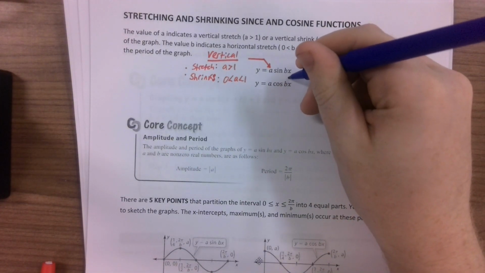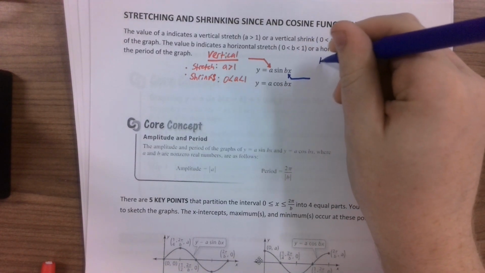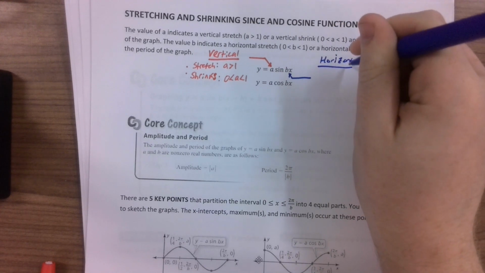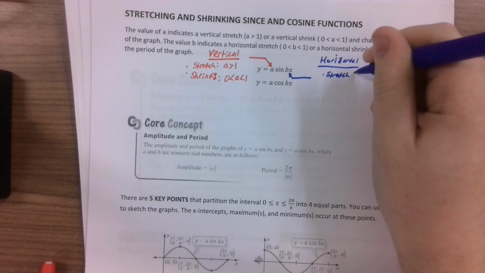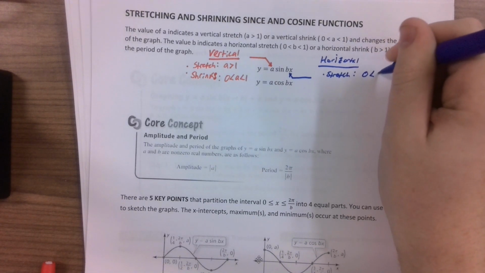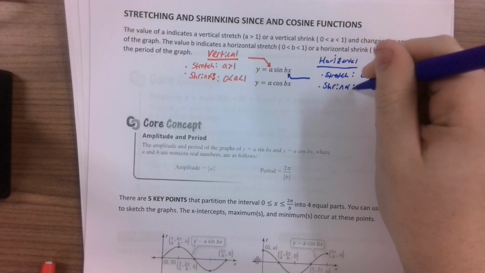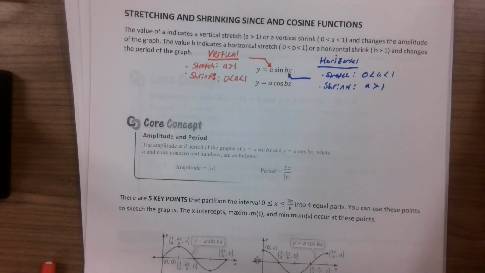If I multiply just x by some number, that would be a horizontal change. And we remembered that for horizontal, it's flipped. The stretch is when it's going to be between 0 and 1, and the shrink is going to be when it's bigger than 1. Let's think about how this might change our graphs.